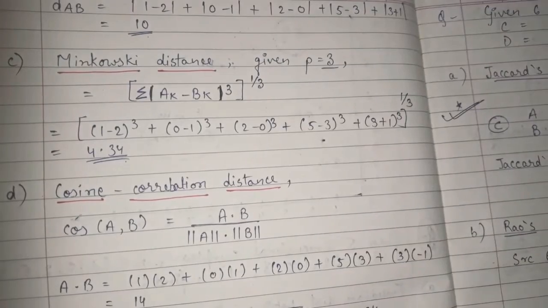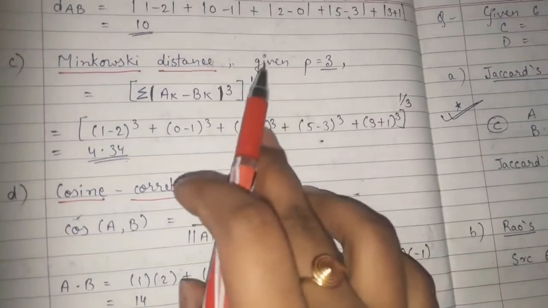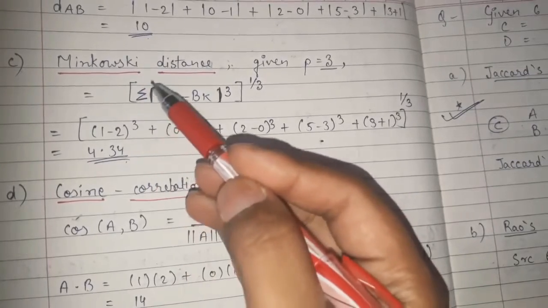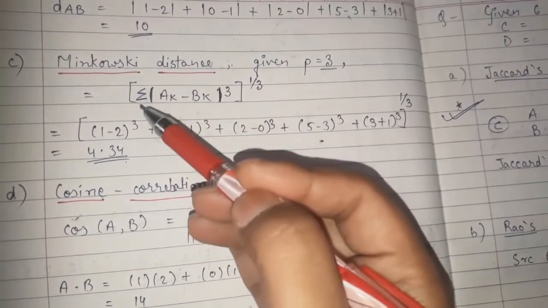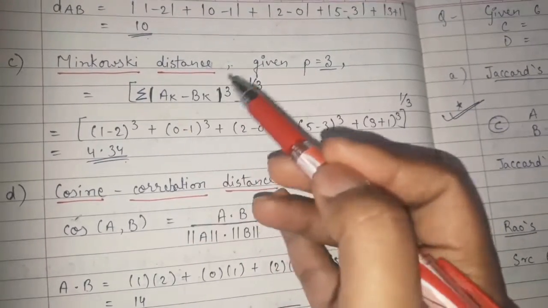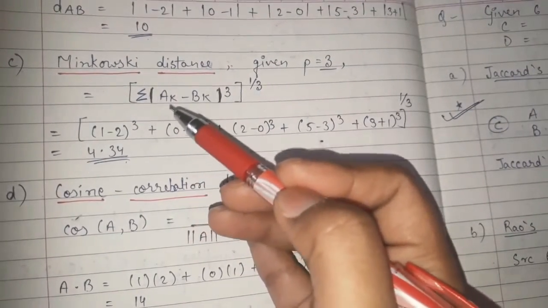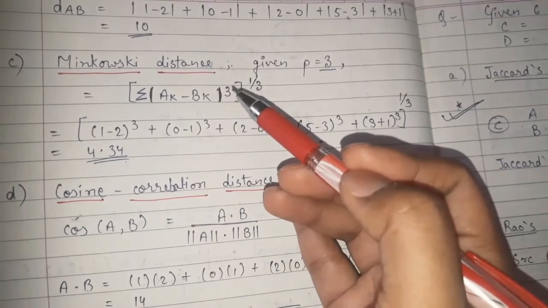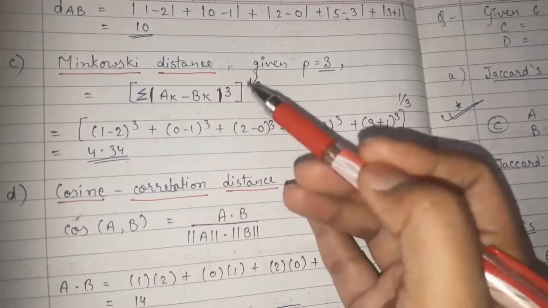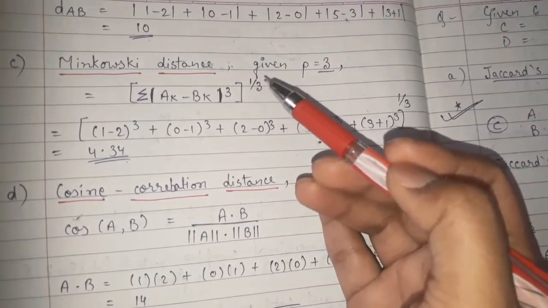So in our case, the value of P is given as 3. So how can we do this? What is the formula? The formula for Minkowski distance D is equal to sigma of, again this is modulus, notice that this is also modulus, sigma of AK minus BK raised to P, then the whole bracket raised to 1 by P.